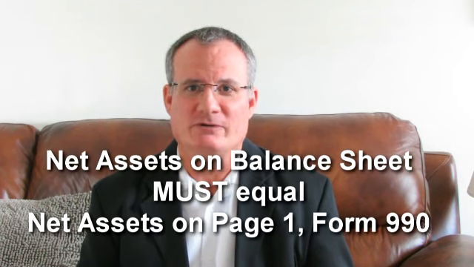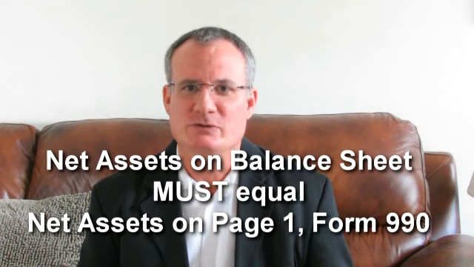Number 6, balance sheet net assets do not equal net assets on page 1 of the return. Those two things have to agree. If you have professional tax software, you'll get an error message. If you don't, be especially careful if you're preparing a return by hand.